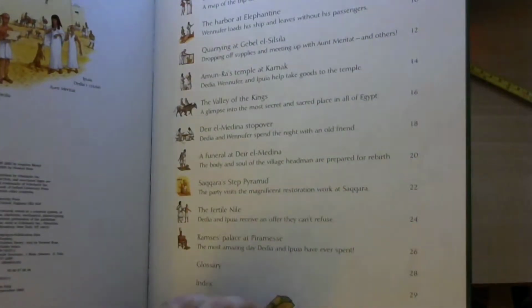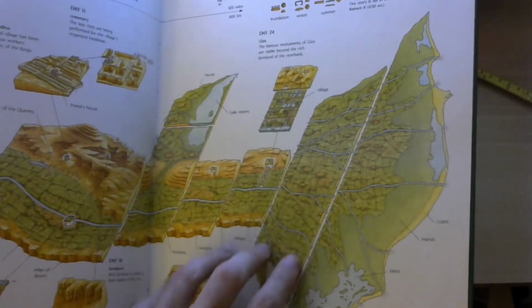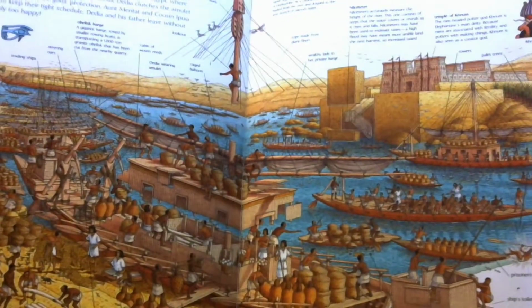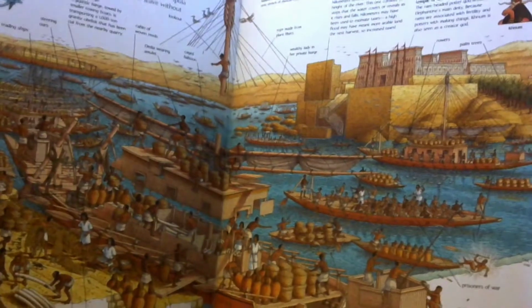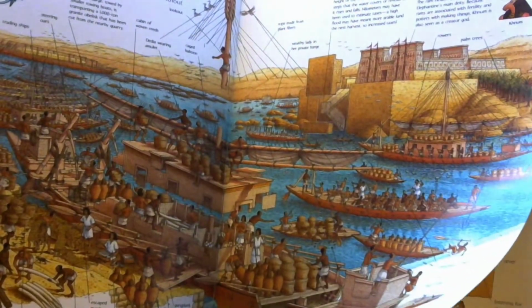Basically, what he does is, here's showing the, I guess, topography of Egypt and stuff. And look at this, just all the detail and just everything. I mean, it's just wow. Yeah. As an artist, he's very interesting.